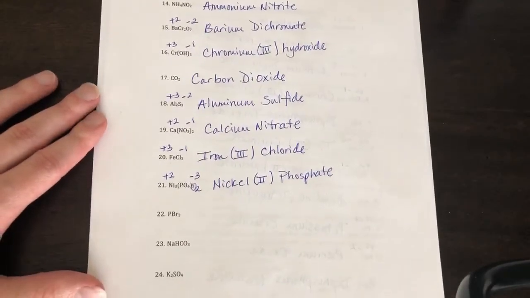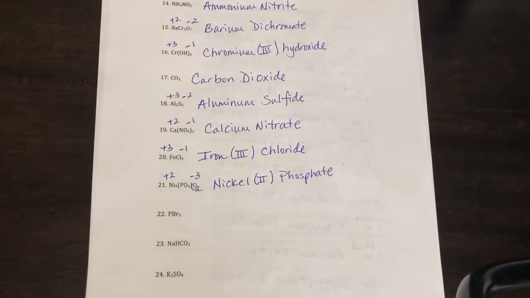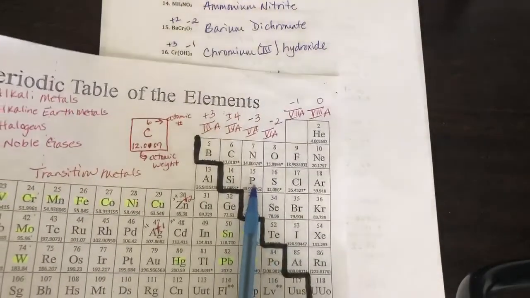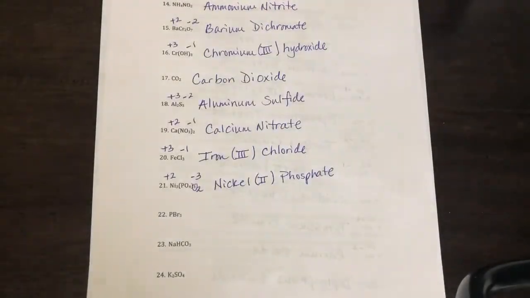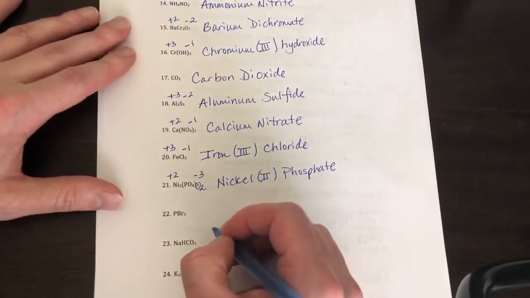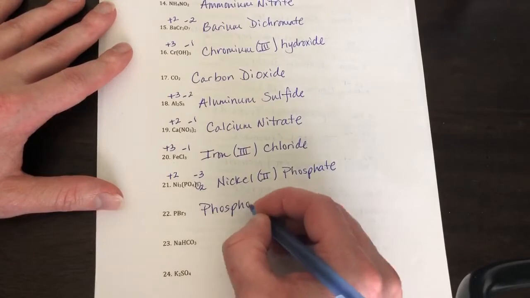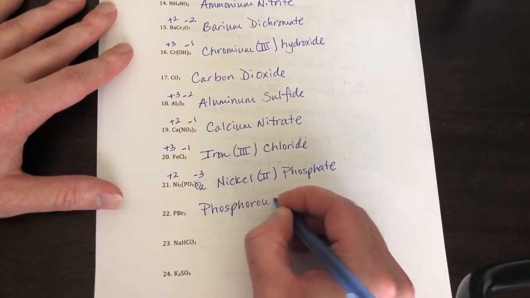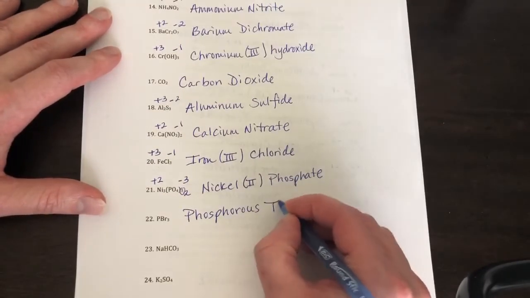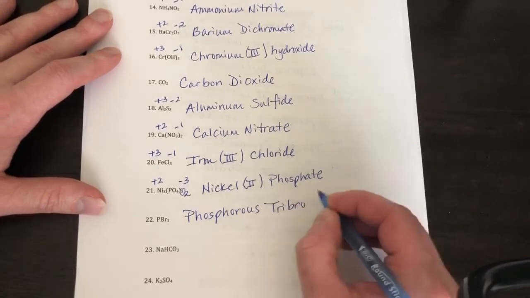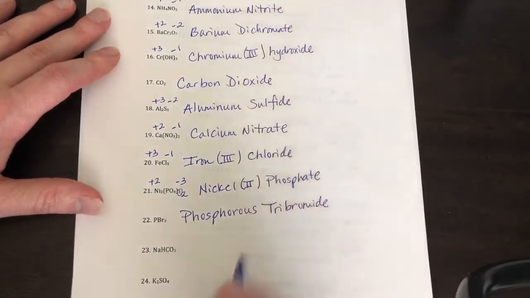Okay, P. P is to the right of the zigzag line, so we're going to use non-metal rules. We're going to use our prefixes. So this is going to be phosphorus tribromide. The prefix for 3 is tri.